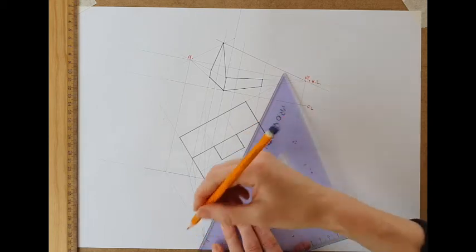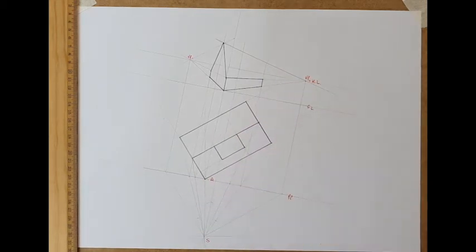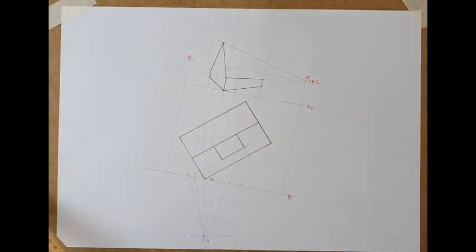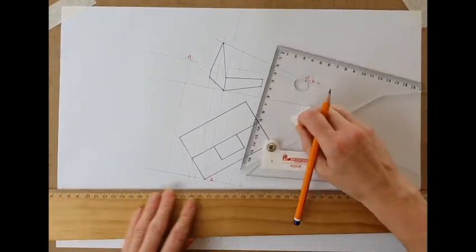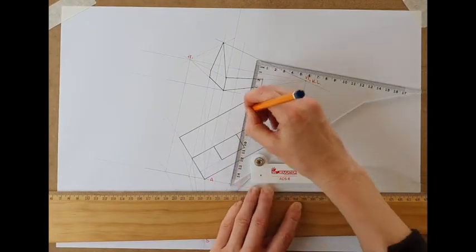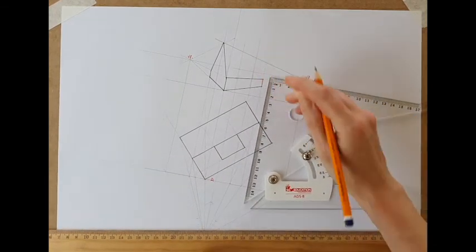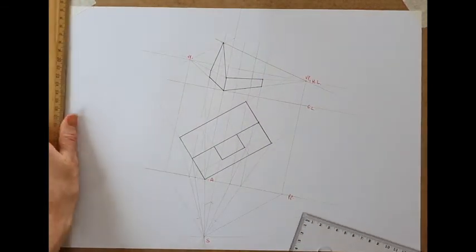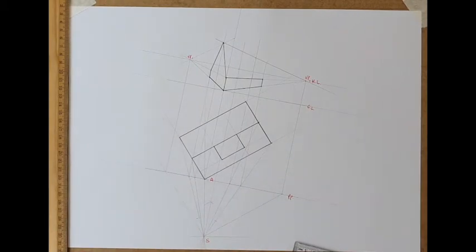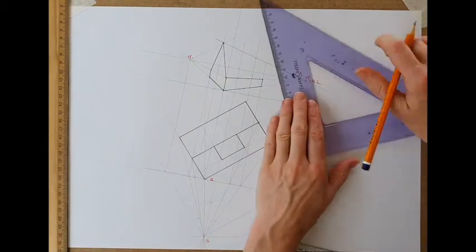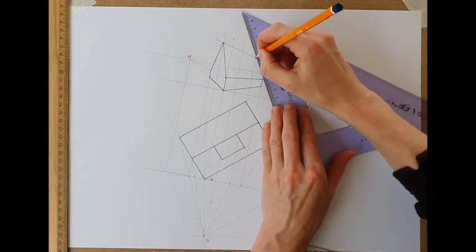So him to the spectator where he cuts the picture plane, take him up, and that's the back of my roof. I'm going to keep that light for now because I'm not sure what I'm going to see around the window.